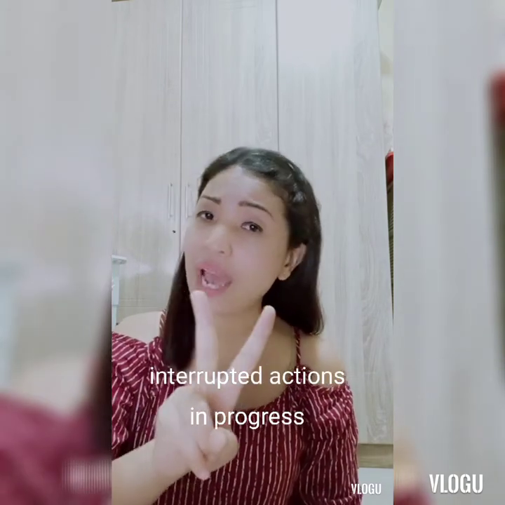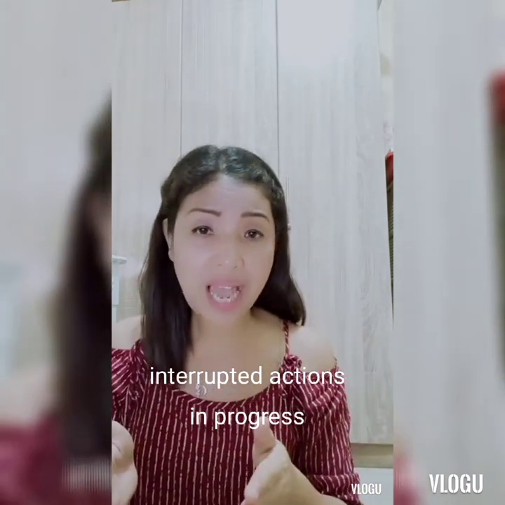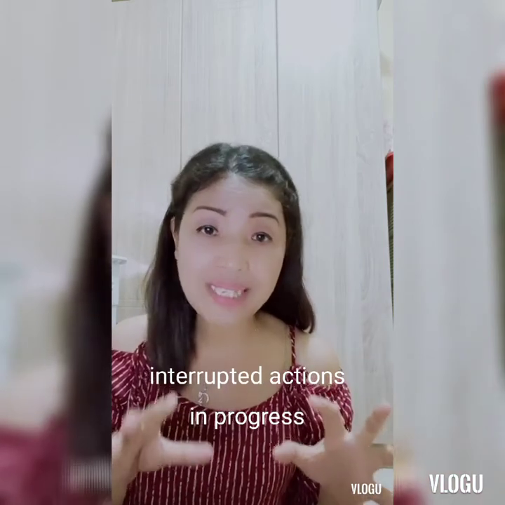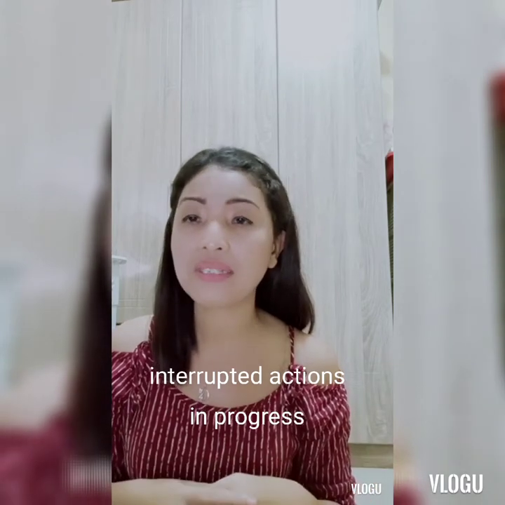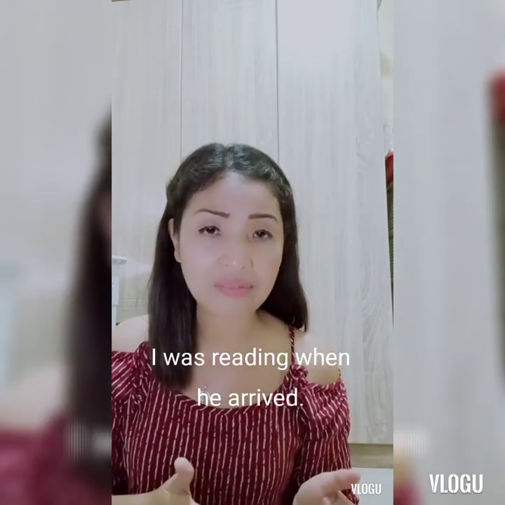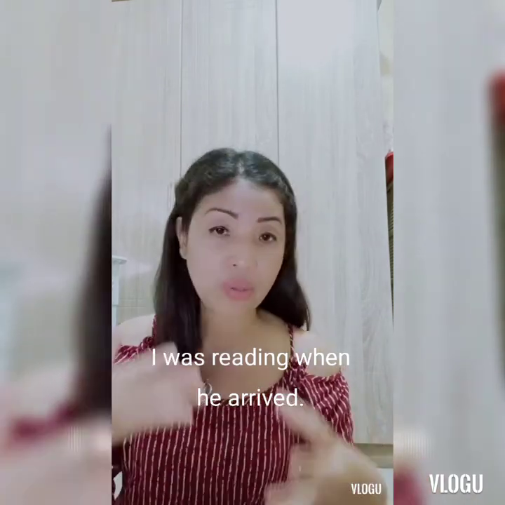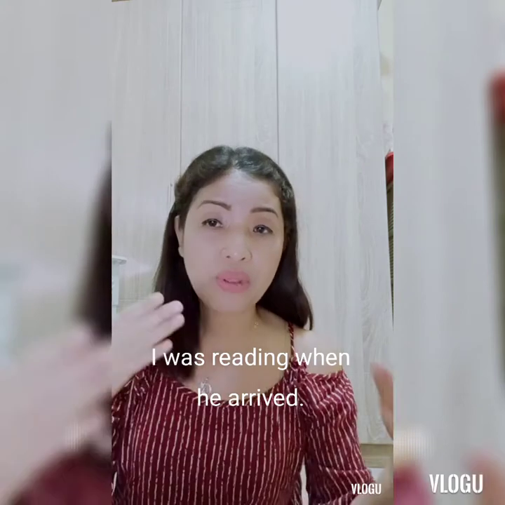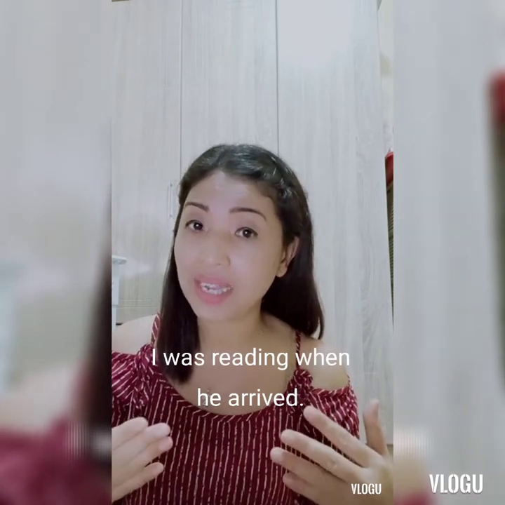Another thing, interrupted actions in progress, meaning there are two actions involved, the first action and the second action. The first action is being interrupted by the second action. Okay? But both of these actions happened in the past. For example, I was reading when he arrived. So this means that you are actually reading when the person or somebody arrived. So the first action here is reading, and the second action is arrived. So the first action, reading, in the past was interrupted by the action arrived, which is the second action.